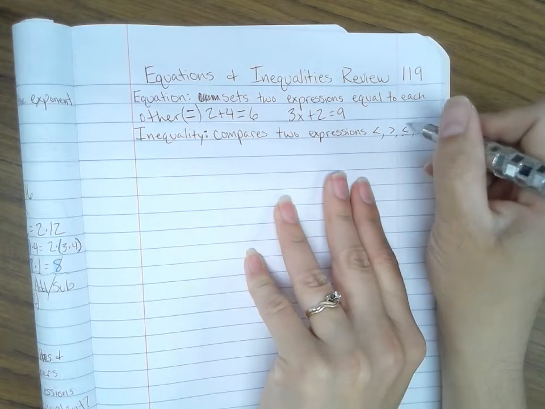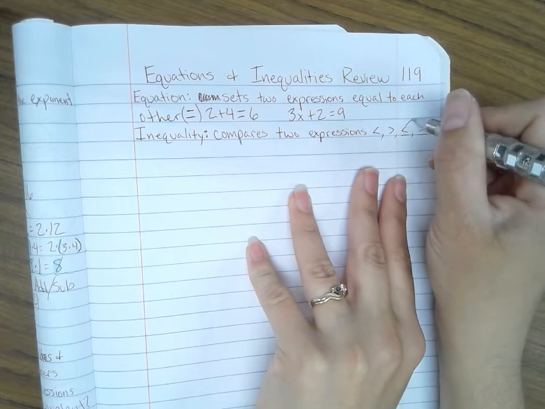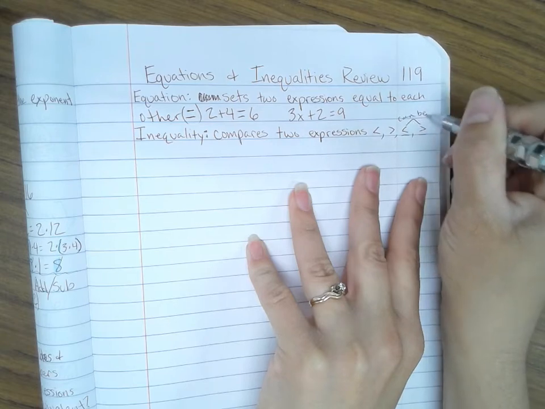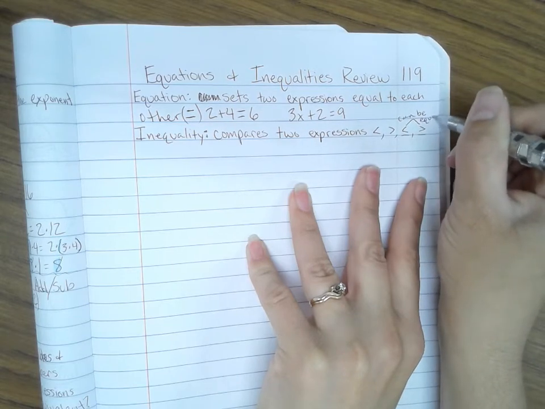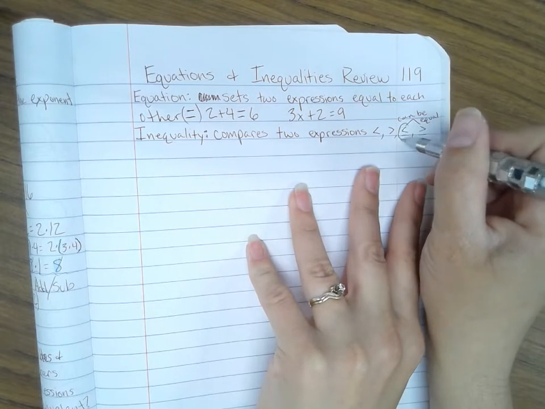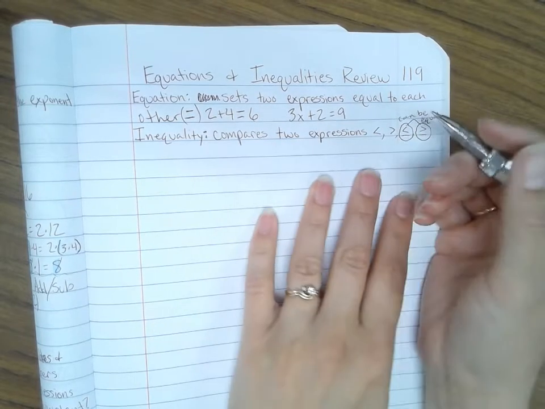These mean can be equal. So these two symbols can be equal. These ones cannot be equal.